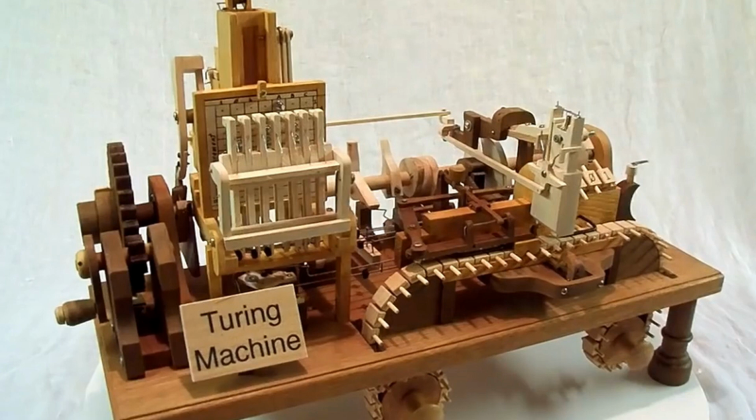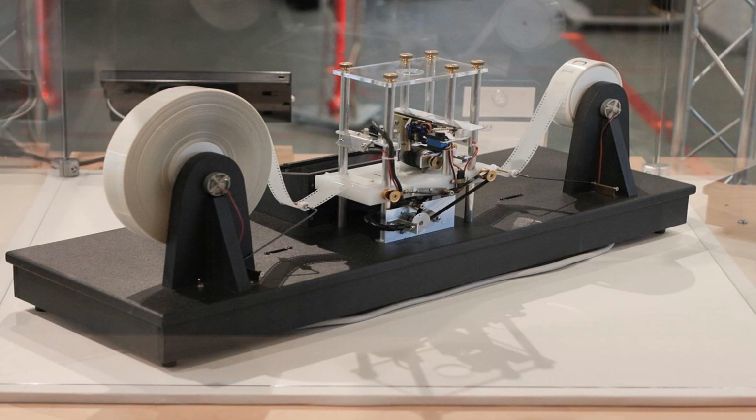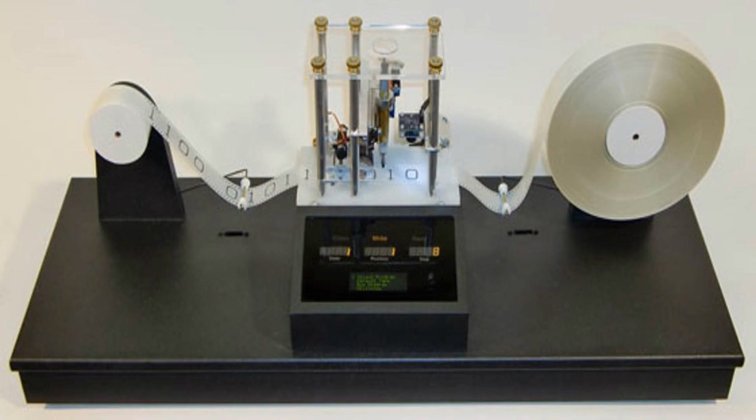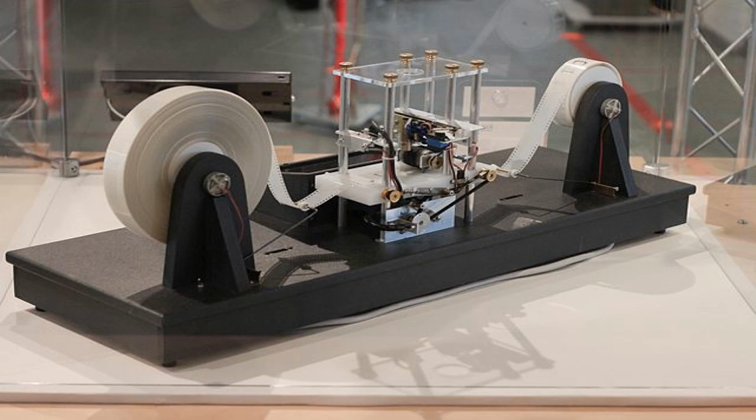The head, controlled by the transition function, can read and write symbols on the tape, while the state register maintains the current state of the machine. These components, along with the transition function, enable the Turing machine to perform computations and solve problems. Let's delve deeper into each of these components and their roles in a Turing machine.